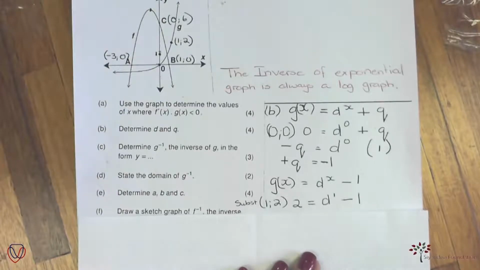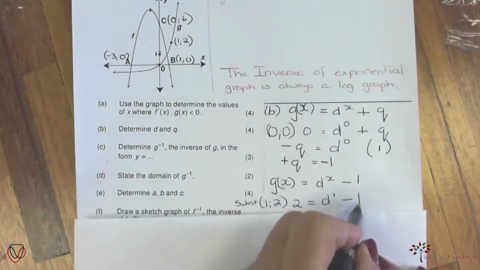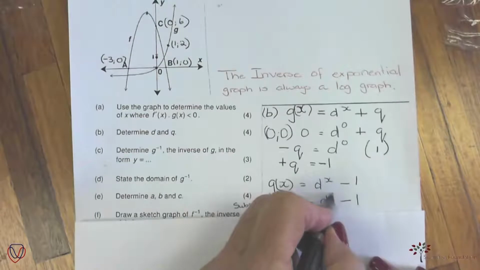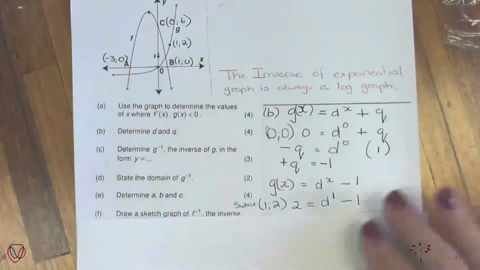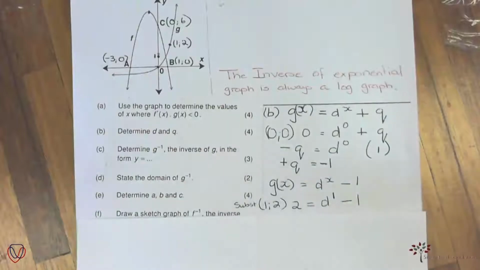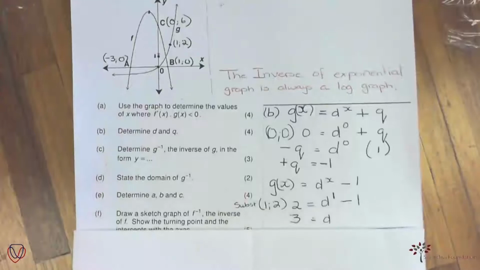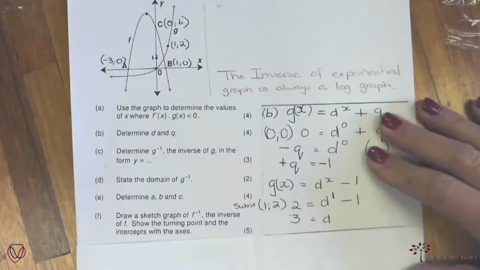So you're going to substitute 2 for y, and that is your q. And then for x, your x is there. So there you have got the 1 from that point. Okay, now we can solve d. d is going to be 3, because I take that one to that side.